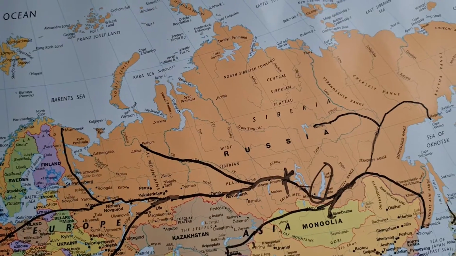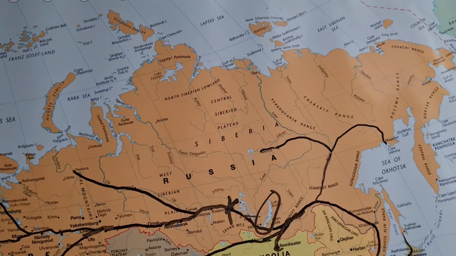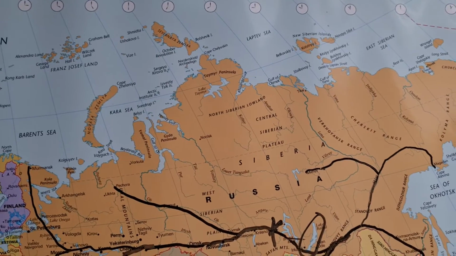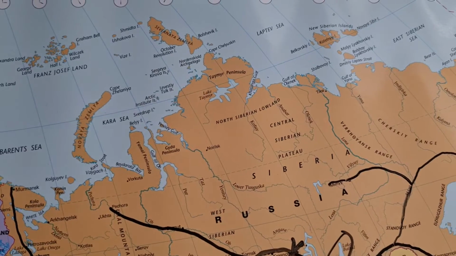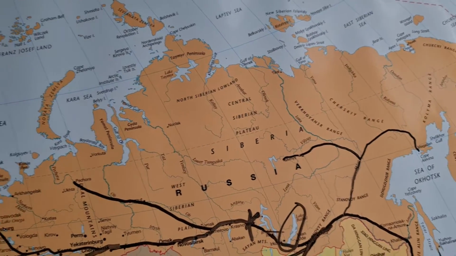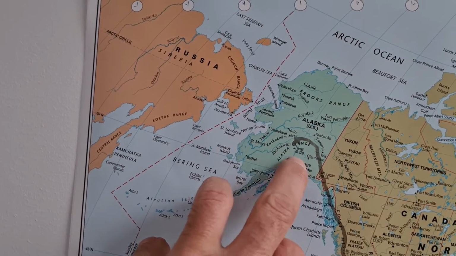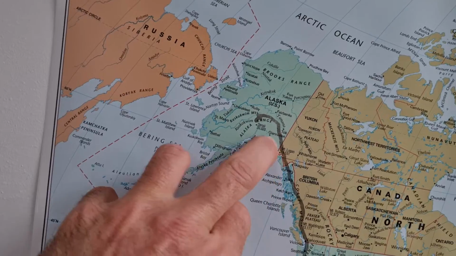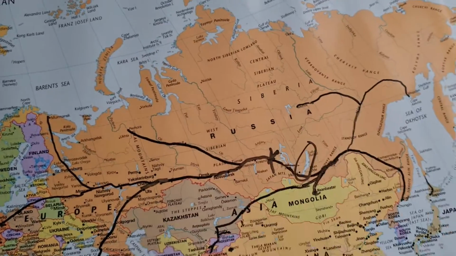Oh, well, this is all frozen, people will say. It's Siberia, don't you know? Well, I've looked at the apparent satellites, and I'm not satisfied that this is just frozen tundra and that you can't cross it. There's more evidence of ice on the satellite stuff up here than there is in these areas over here.